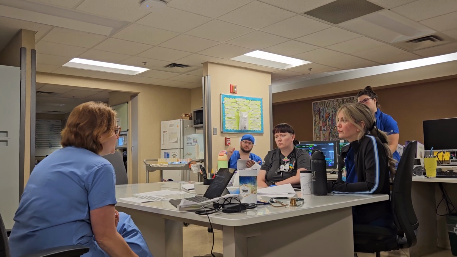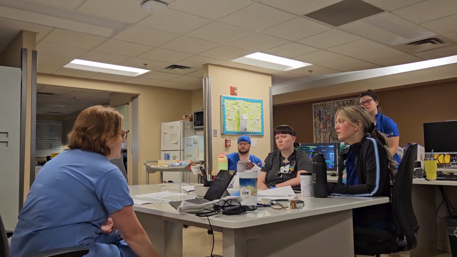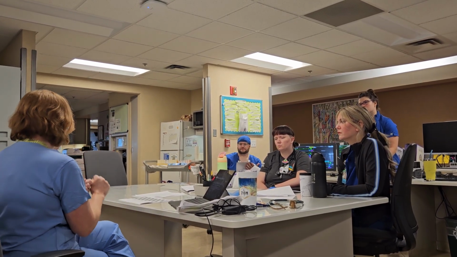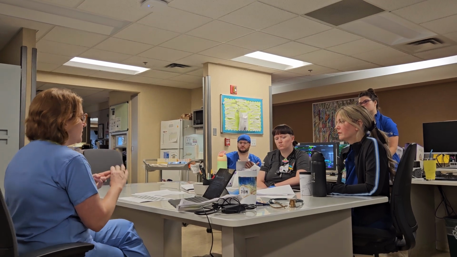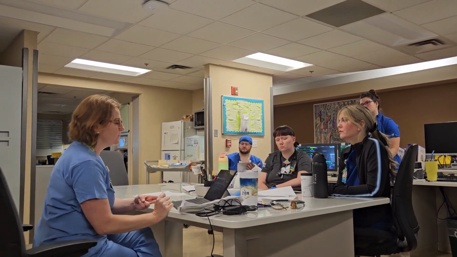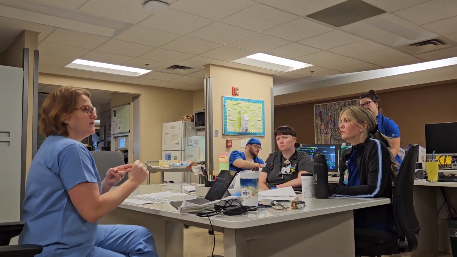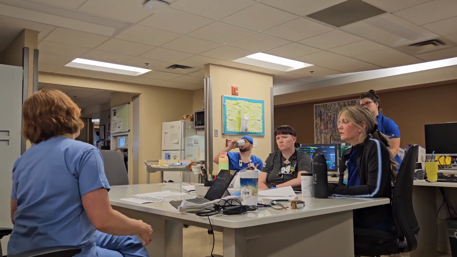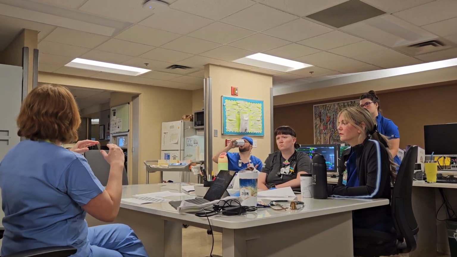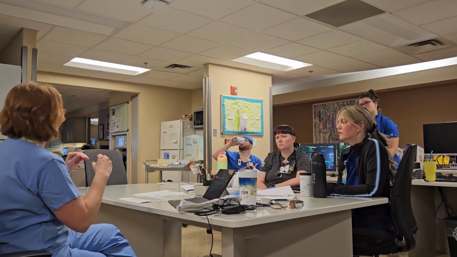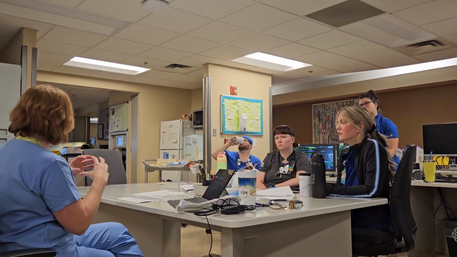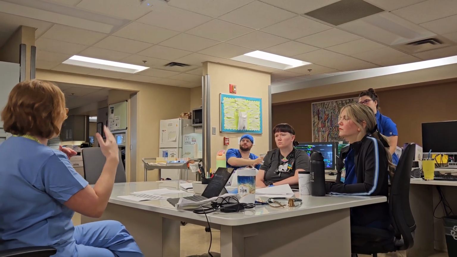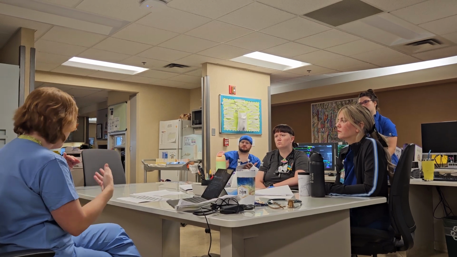Oftentimes we're using pressure control because there's either poor lung compliance and we want to really control airway pressures, or as an alternative to volume control because vent dyssynchrony is a challenge and we don't necessarily want to be forcing a breath in if somebody is very dyssynchronous with the ventilator breaths that we're giving them.